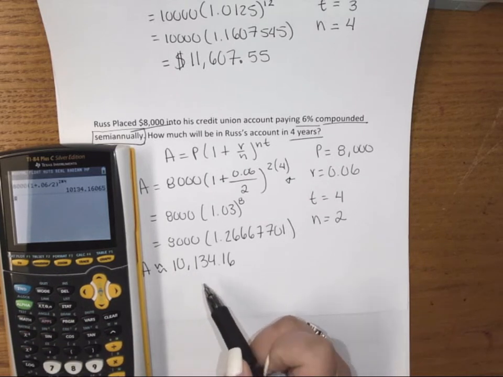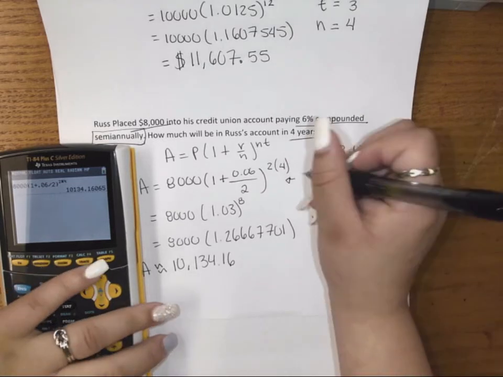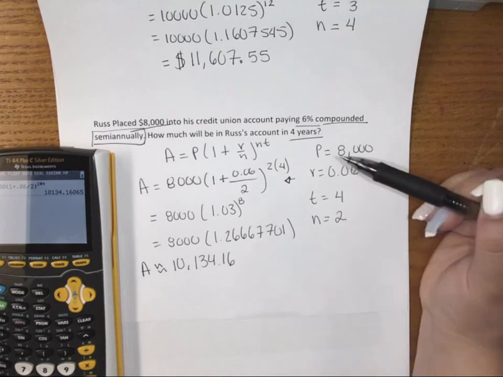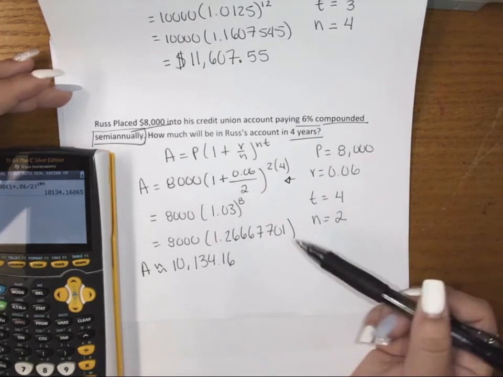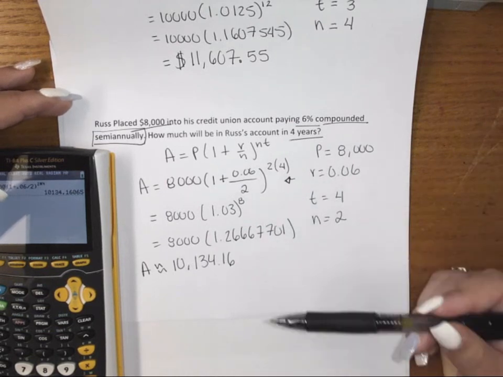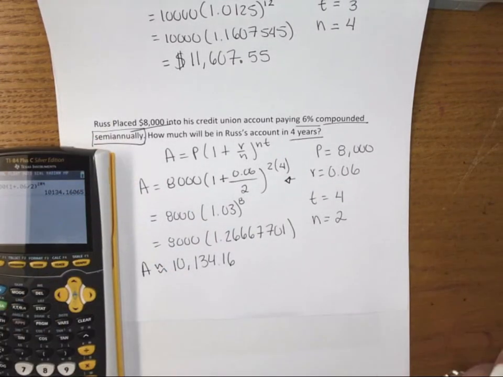If we're working on our major quiz, most of our grade is going to come from this. Make sure you understand how to set it up. Make sure you understand how to solve it this way. But the most important part is being able to set up the problem.